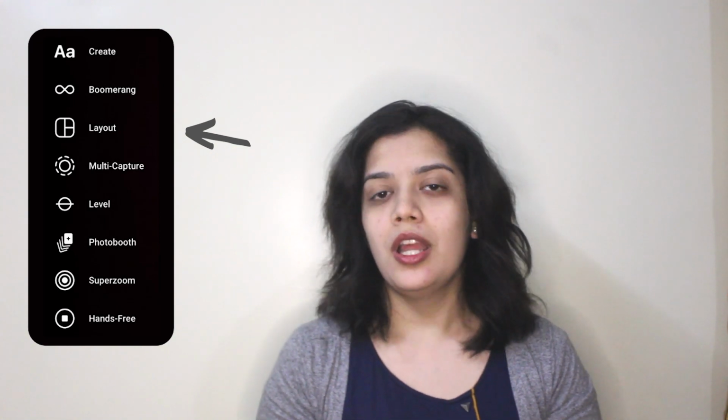The first feature we're going to talk about is the layout. Now, layout has been on Instagram before, but it was only available for the post initially. Now it is also available for the stories. There was also a separate app for layout which you had to download to use that feature.